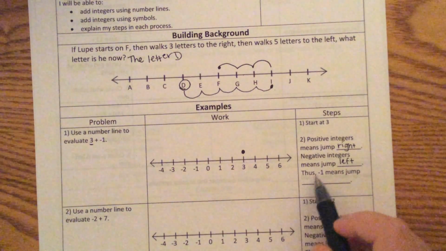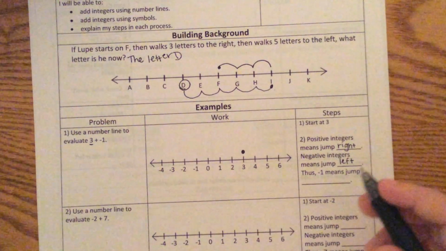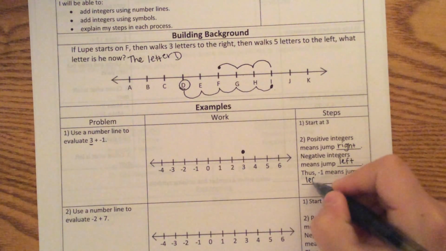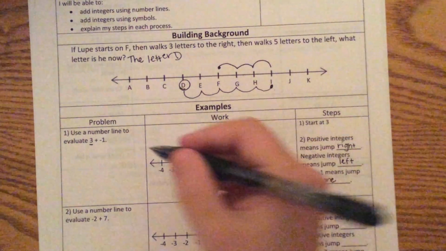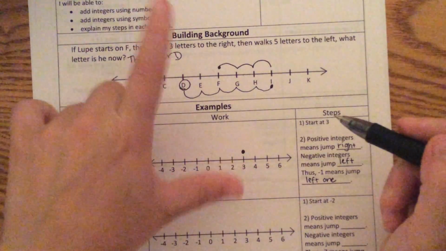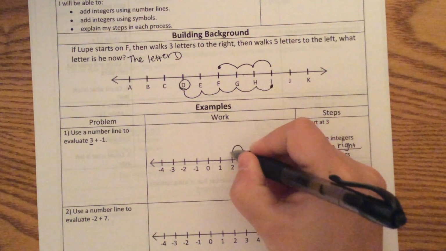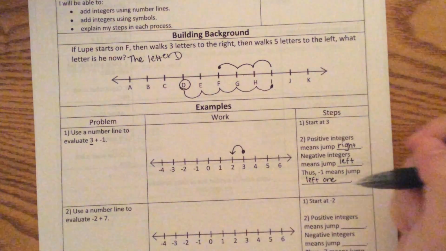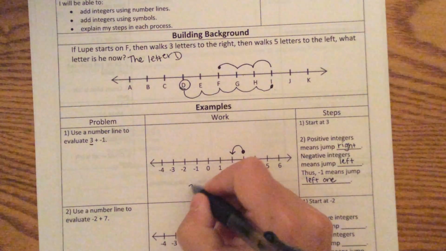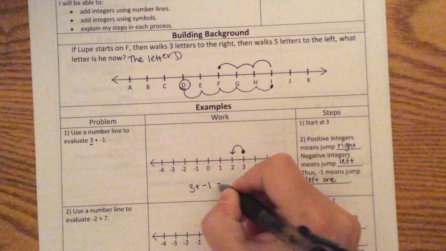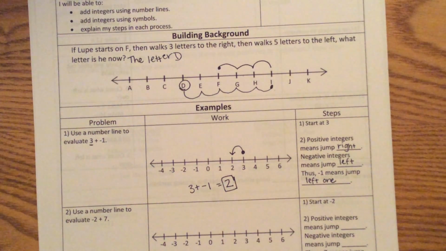So, thus, that means therefore, or because of that, negative 1 means jump left 1. So we're starting here, and we're just going to go to the left. That means this way, to the left, because remember this hand means L, so we go this way, 1. I'm jumping to the tick mark. So my answer is 2. So 3 plus negative 1 equals 2. And that's it.